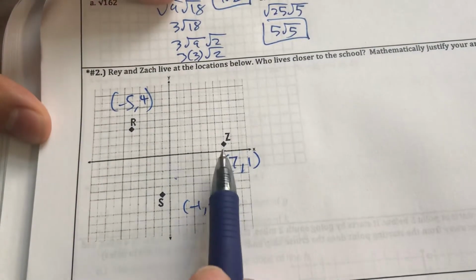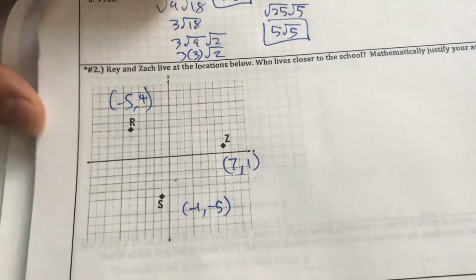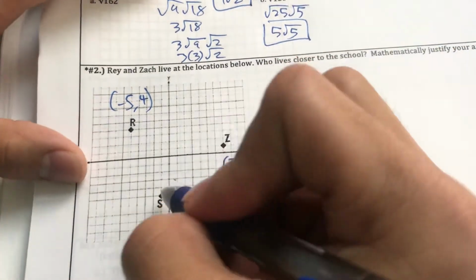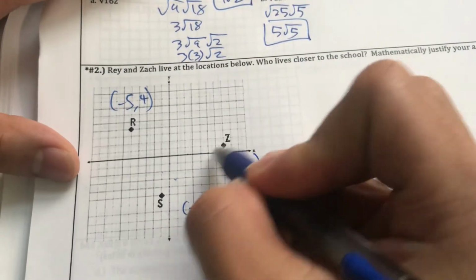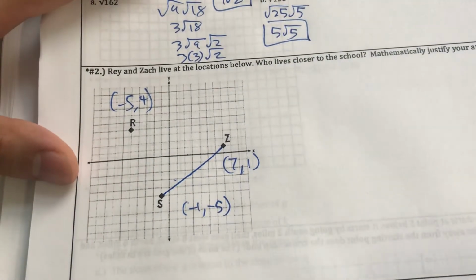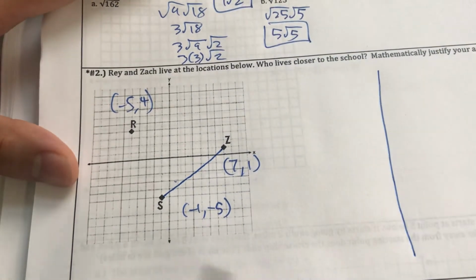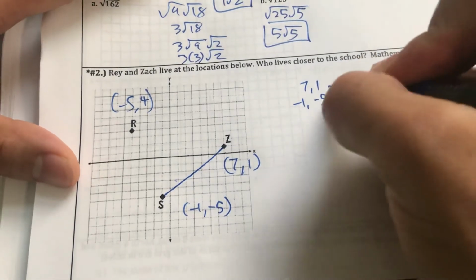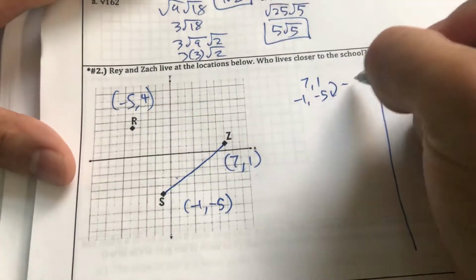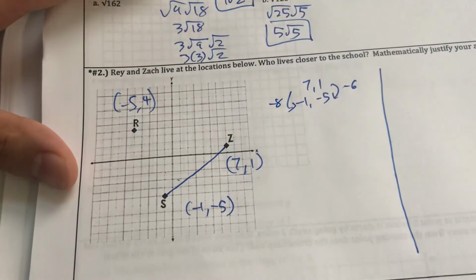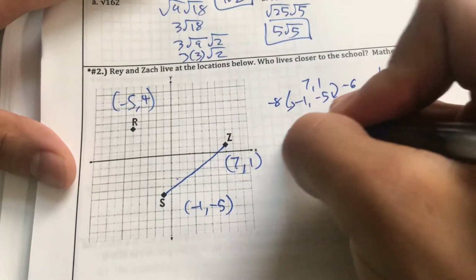Okay, cool. So basically, according to this, we have to find the distance from Z to S and from R to S. I'm going to show one way with the Pythagorean theorem and the other way with the distance formula. And then we can compare. So let's do it with 7 comma 1, -1 comma -5. How do I go from 1 to -5? That's -6. How do I go from 7 to -1? That's -8.